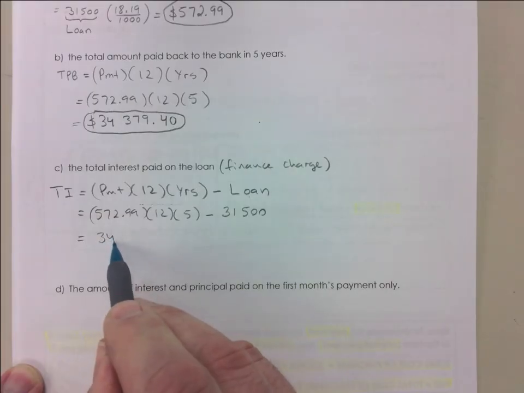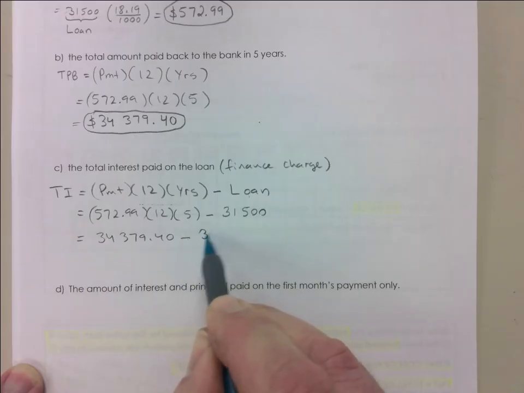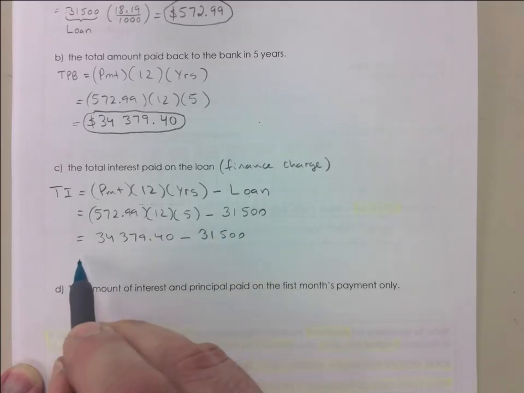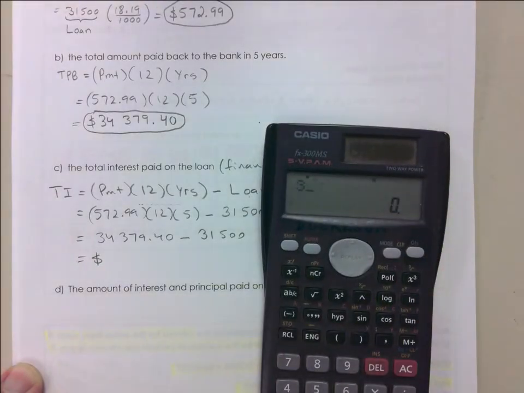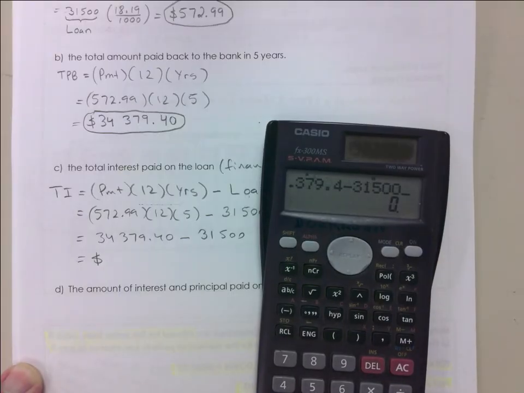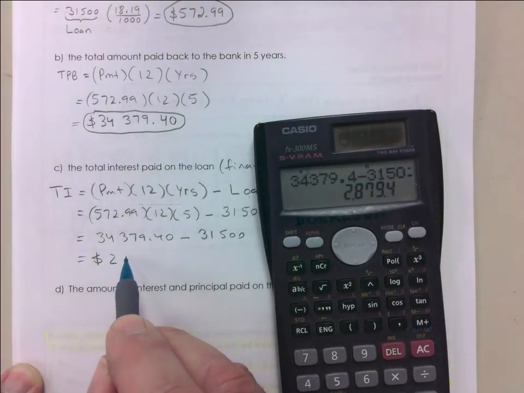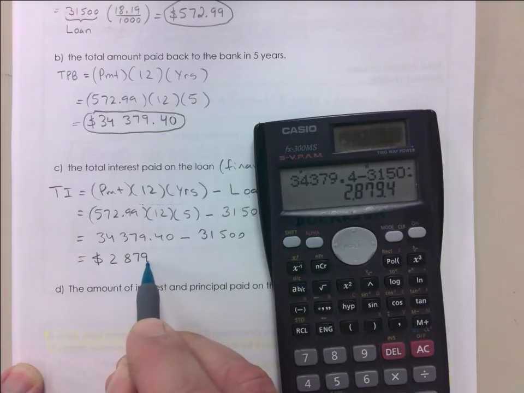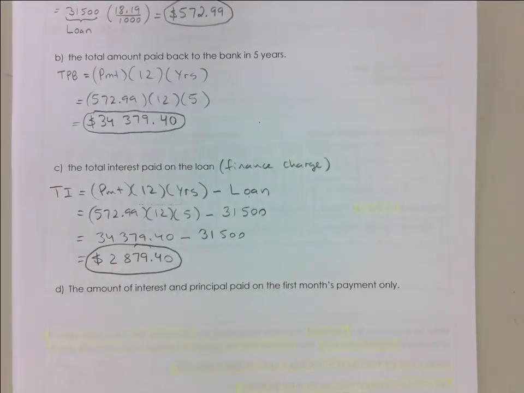So I'm just going to copy that down. So you pay $2,879.40 in interest.